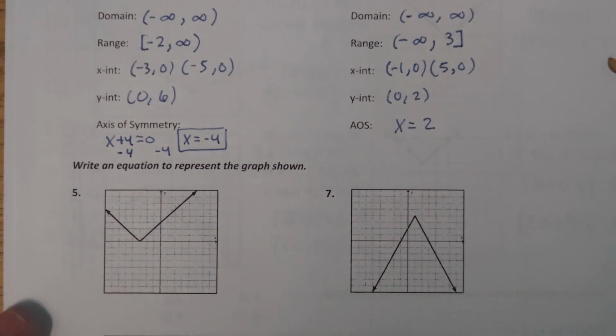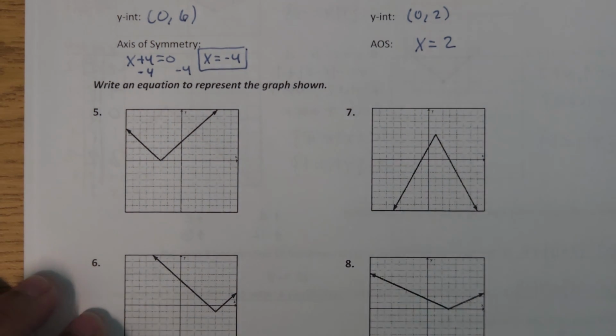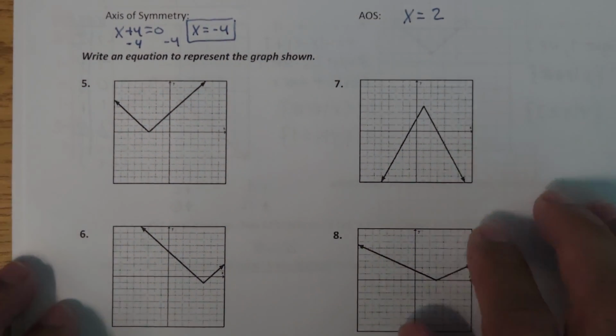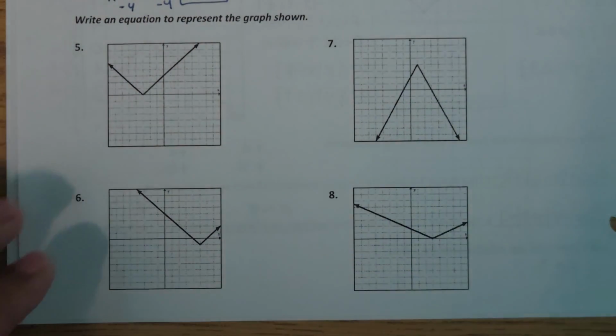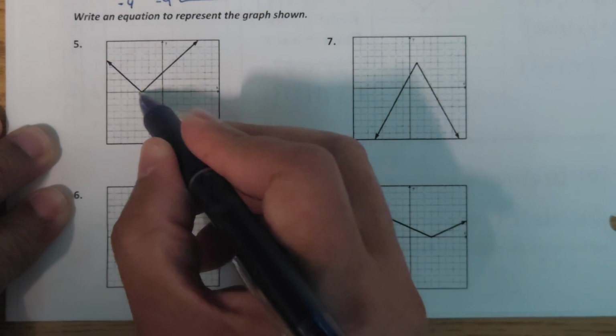All right, so for this part, we are given graphs to work with, which means we have to write the equations ourselves. Okay, so this is: write an equation to represent the graph shown. So I have 4 examples here. For example number 1, first I noticed that the graph went to the left 1, 2, 3.